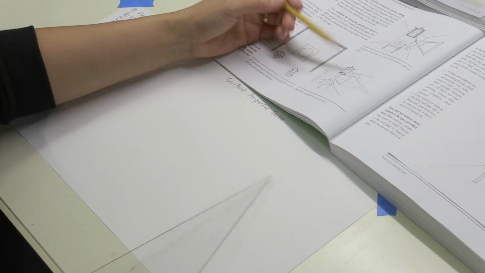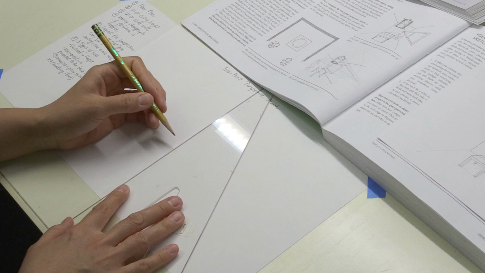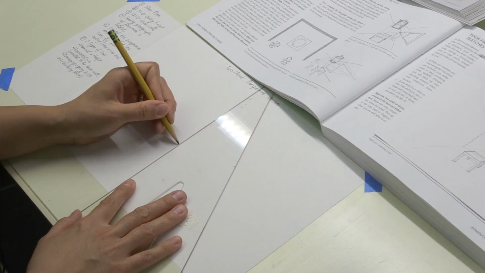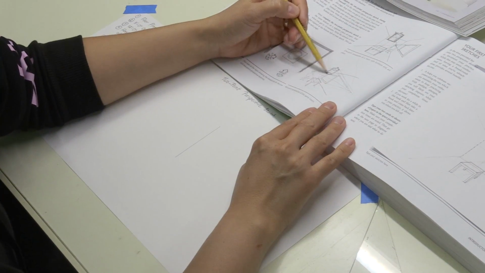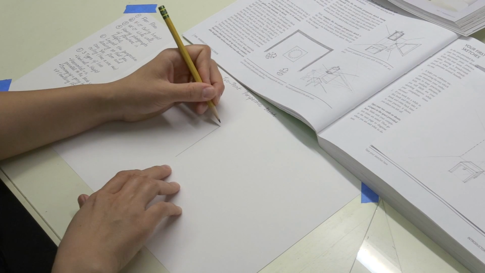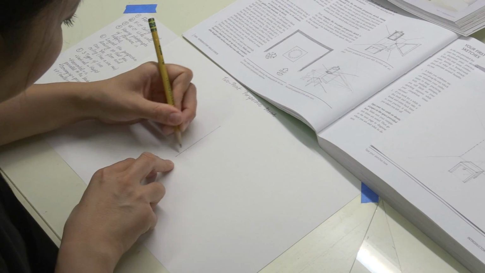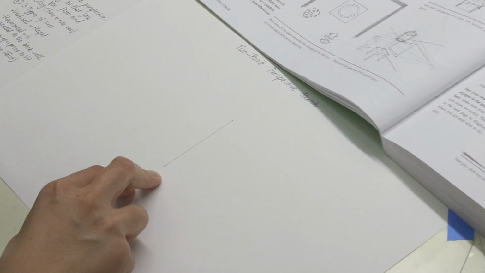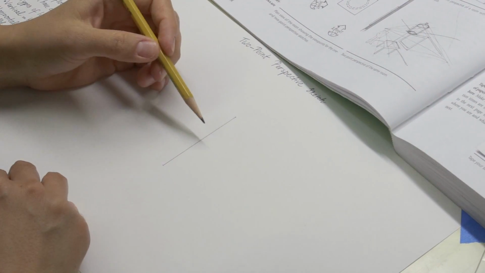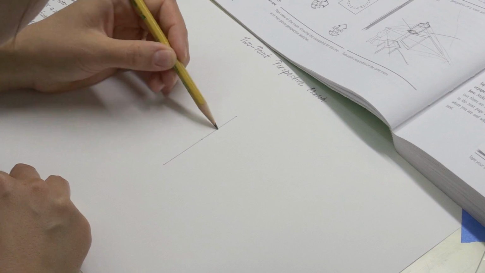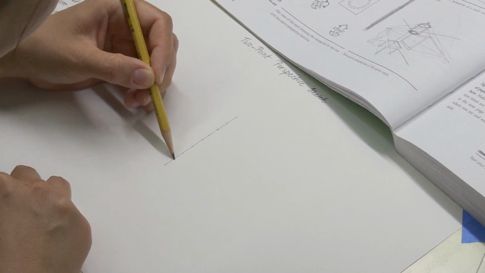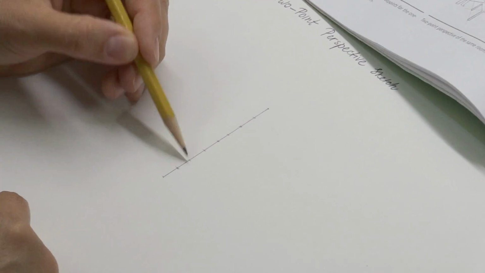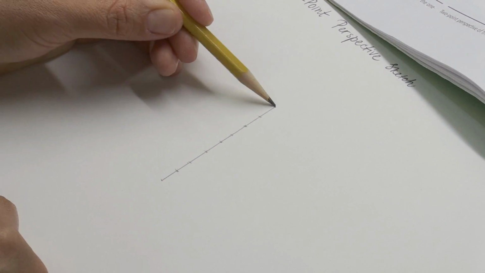So we're gonna draw a vertical line. So I'll start right here. This vertical line is going to represent our corner. So the height is going to be 8 feet. So I'm gonna divide it in 8 equal increments. So I'm just gonna divide it in half, and then those in half, and then this part in half. So now I have 1, 2, 3, 4, 5, 6, 7, 8. So that's gonna represent the height of our ceiling.